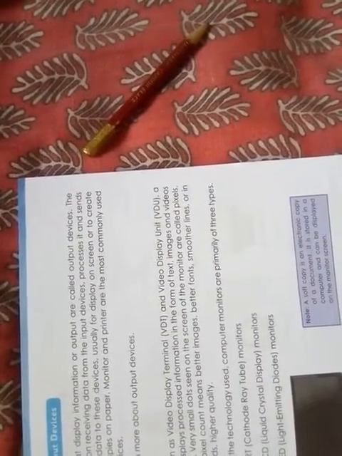The computer receives data from the input devices, processes it, and sends the output data to other devices, usually for display on a screen or to create physical copies on paper. Monitor and printer are the most commonly used output devices. Let us learn more about output devices.